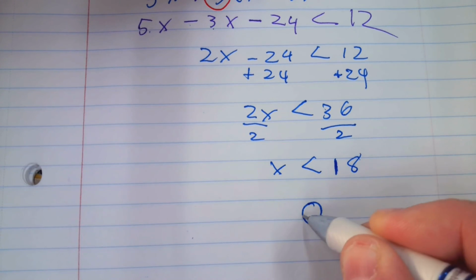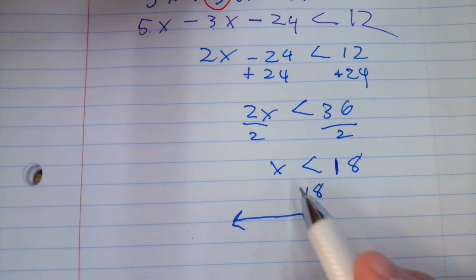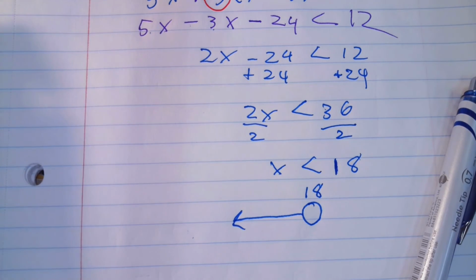And it should be a circle this way, I think, right? Do I fill it in? Nope, because it doesn't have the or equal to part. So yeah, that's it. That is it.